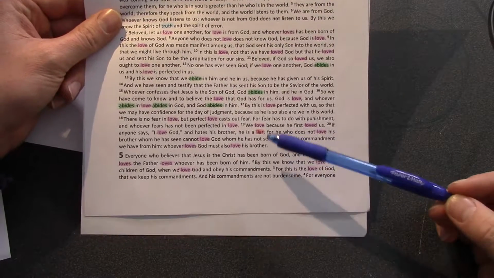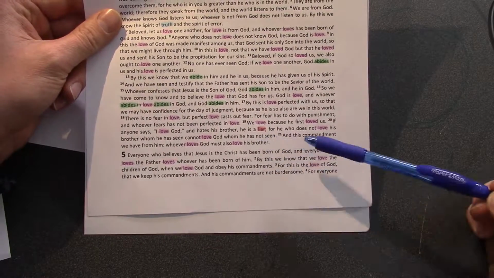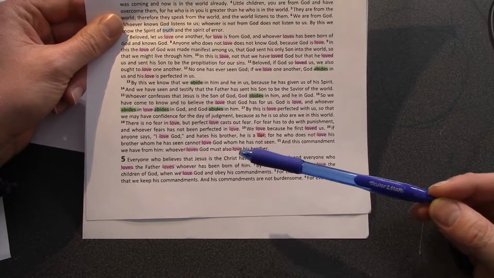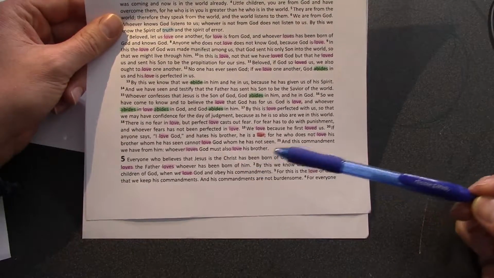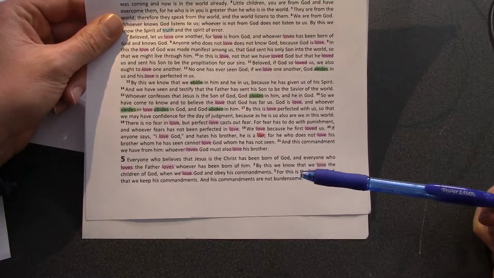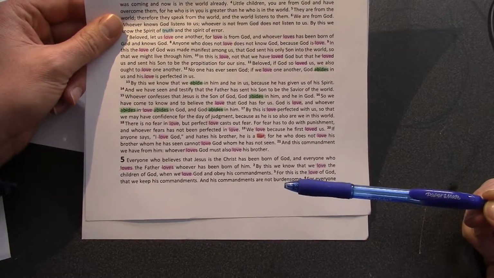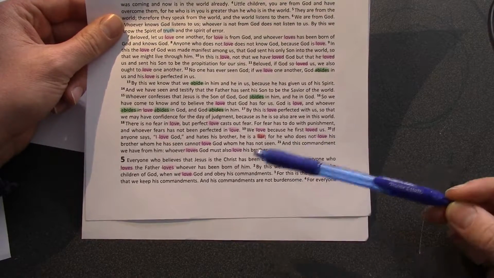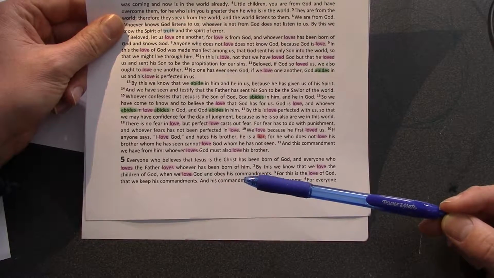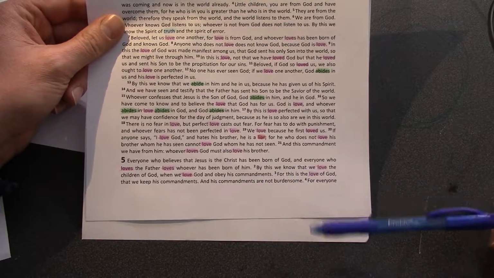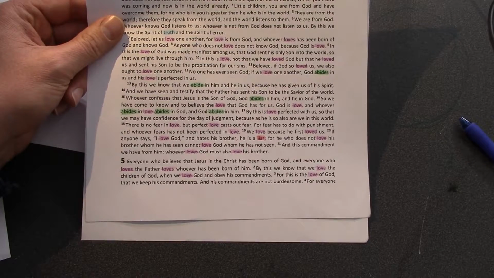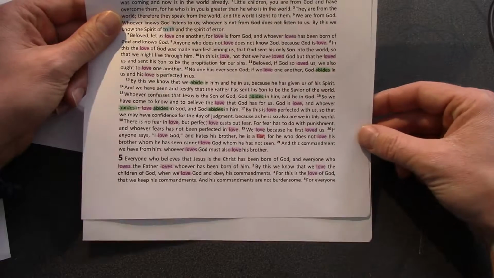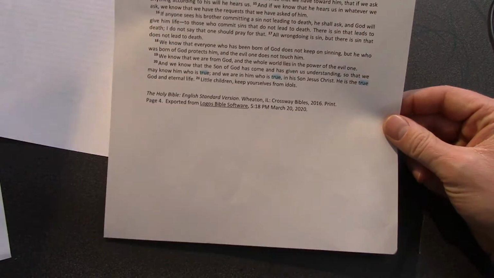Again, down here we see liar again, but this time it doesn't have truth right next to it. It says if anyone says I love God and hates his brother, he is a liar, for he who does not love his brother whom he has seen cannot love God whom he has not seen. So while that doesn't have the word truth next to it, we do see the idea of truth there with believing in God and loving your brother.